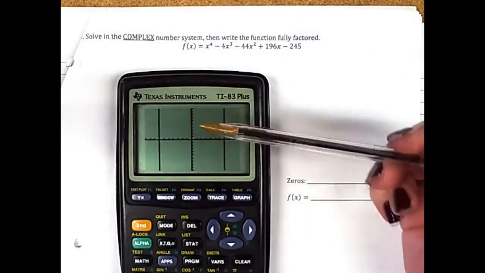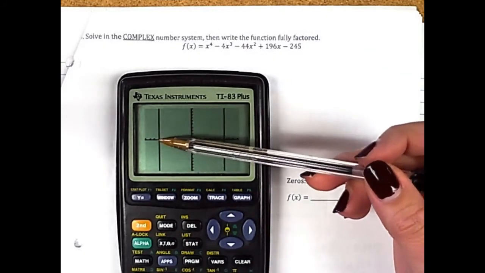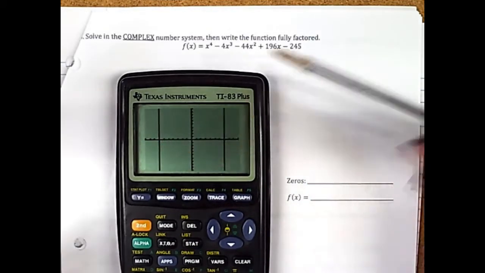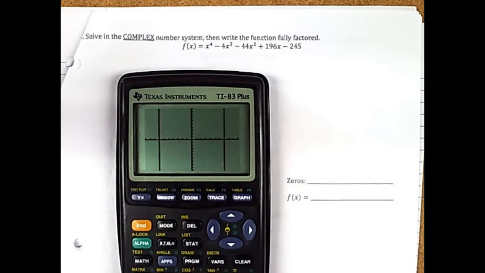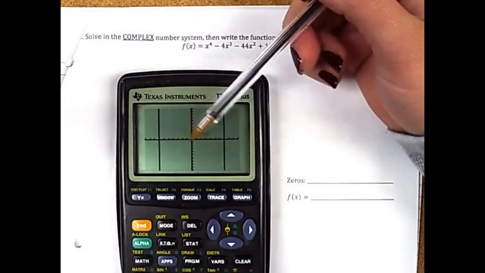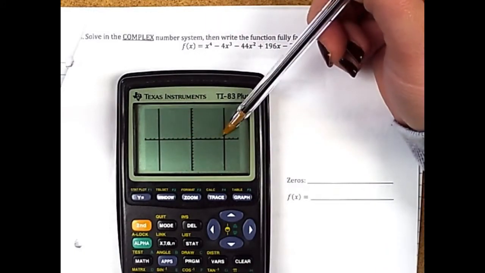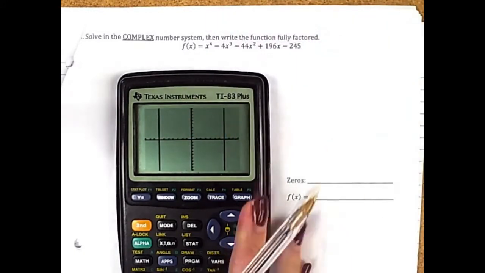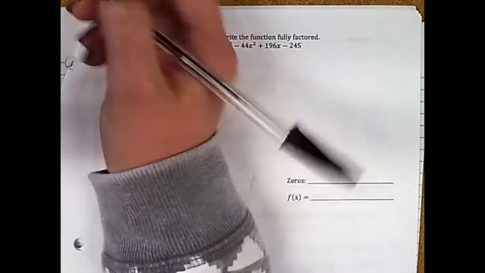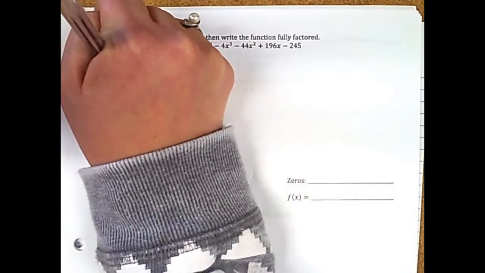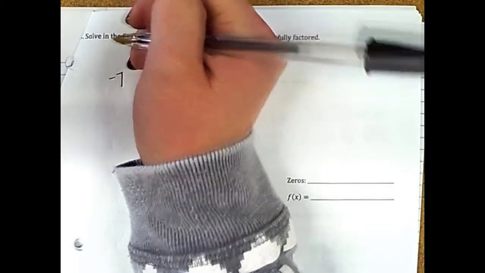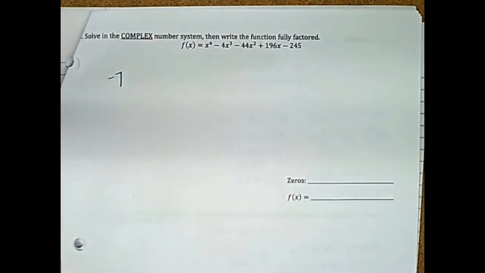You should see that it hits at 2 spots. Again, just like before, it doesn't matter which one you pick. It looks like it hits at -7 and +7. I am just going to pick -7.